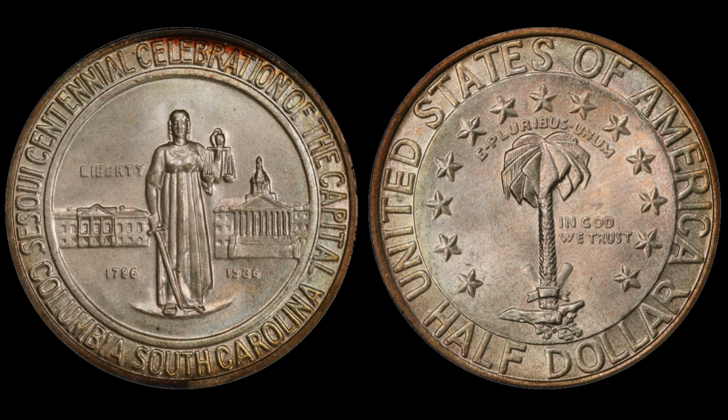The 1936 Columbia, South Carolina Sesquicentennial was a souvenir half dollar that was issued to help finance celebrations marking the sesquicentennial of the founding of Columbia. The obverse has a figure of justice with a sword and scales. At the left of the figure is the Capitol as of 1786, and at the right, the Capitol as of 1936. The reverse features a palmetto tree.